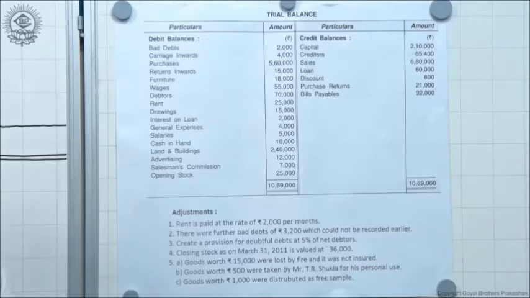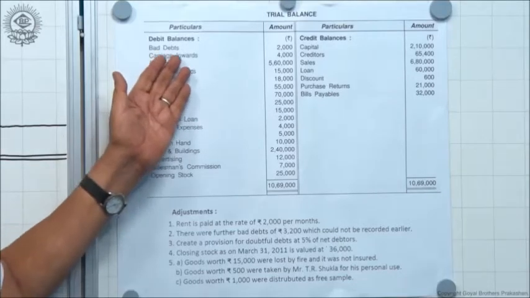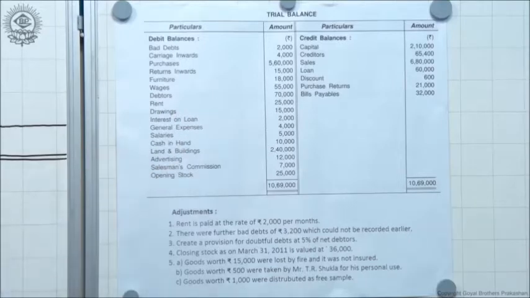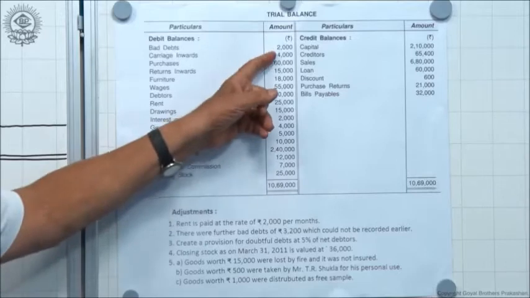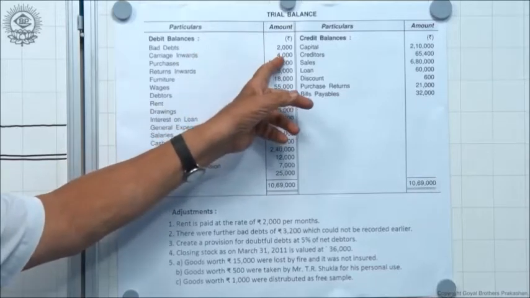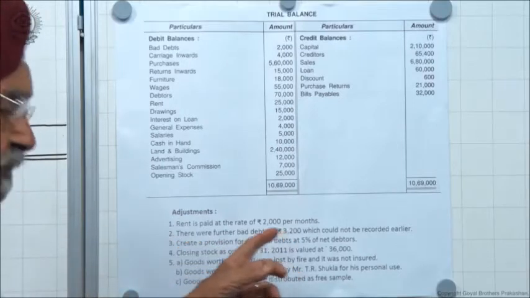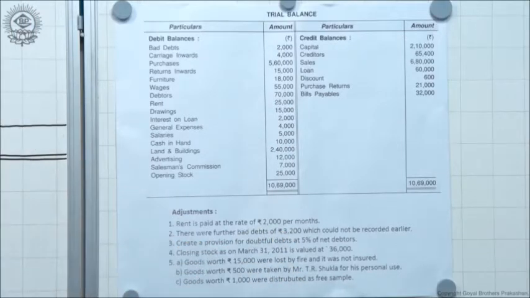These debtors are before additional bad debts, because these are the debtors which are with us, 70,000, before additional bad debts. These debtors are after these bad debts. These bad debts have already been deducted out of this, but these bad debts are yet to be deducted out of this. Therefore, be careful when we write debtors, and also when we make a provision.